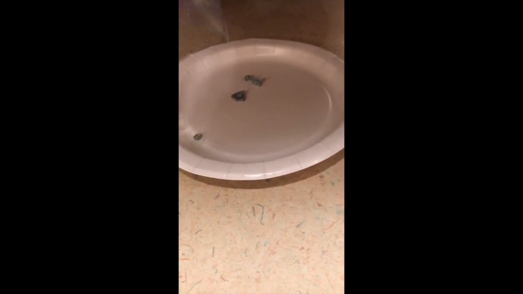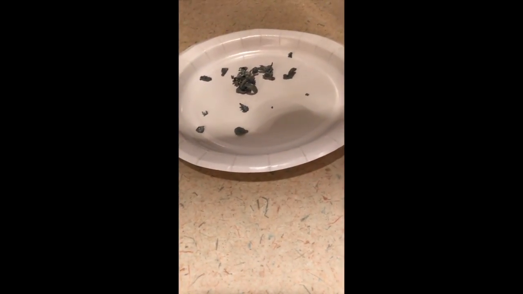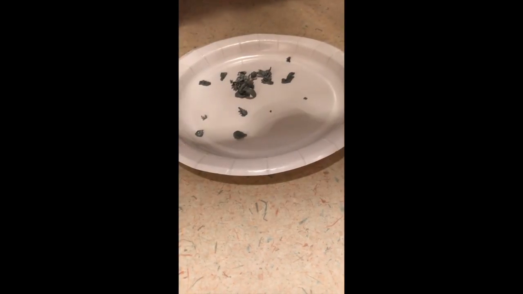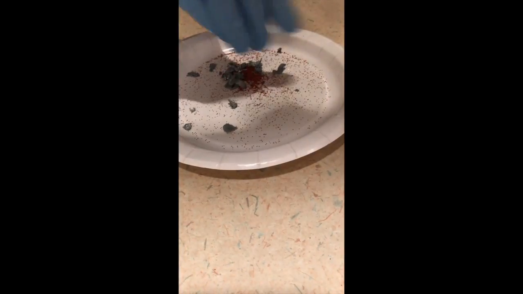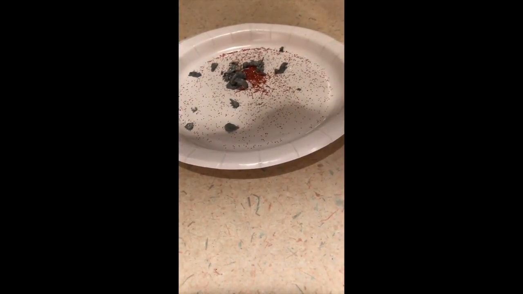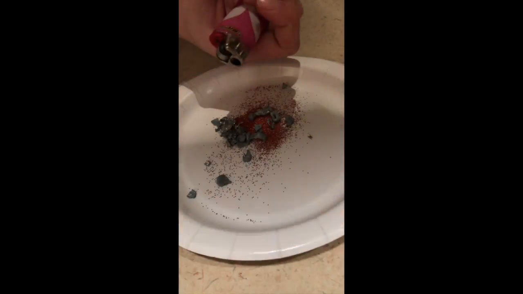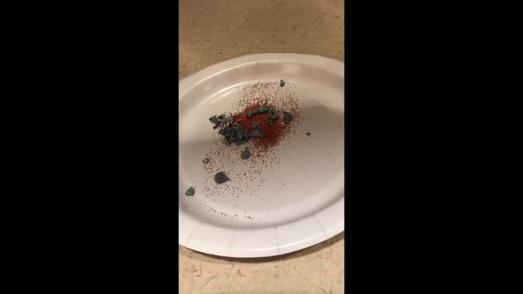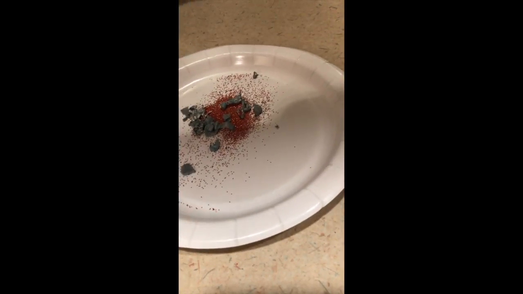We will be making brass. Our solvent is our zinc. And our solute is our copper. When heat and pressure are applied, it will make brass, which will still be a solid solution.